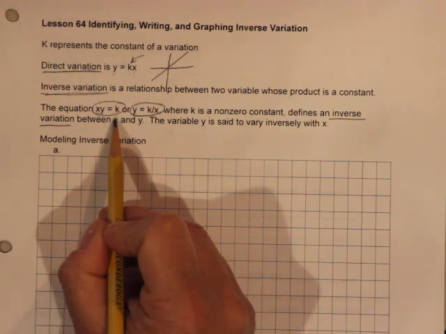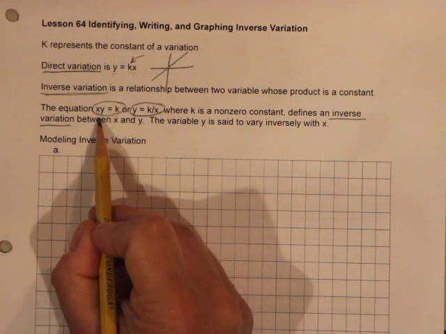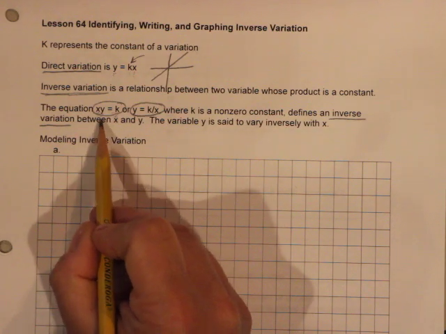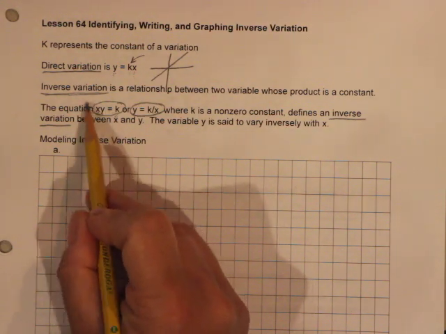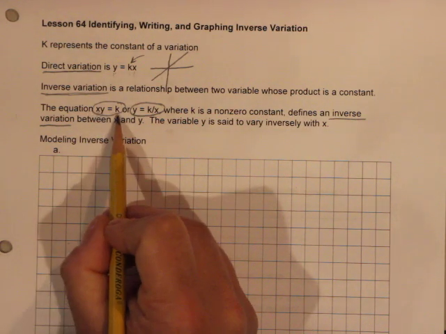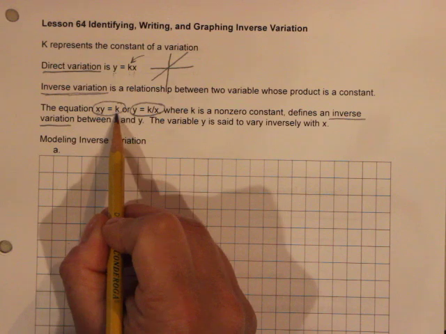Just tuck that away into your brains, and we'll bring that up later as it becomes more relevant. But in any case, if k is to stay the same, which it must because it's a constant, in an inverse variation between x and y, when one of these variables gets bigger, the other one has to get smaller in order for this value to stay constant.